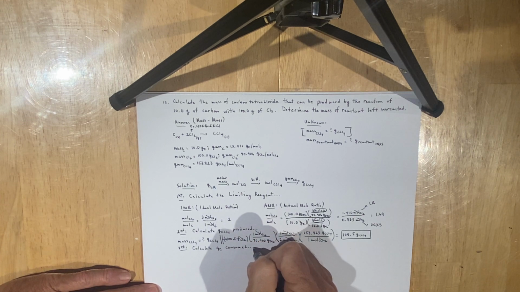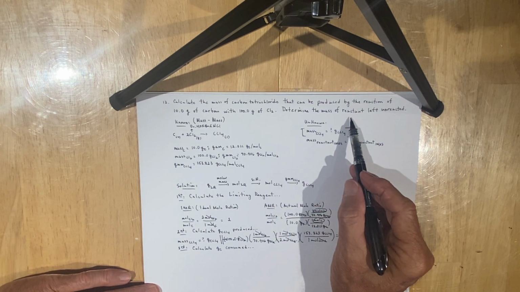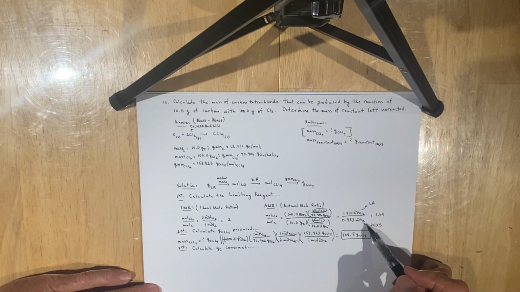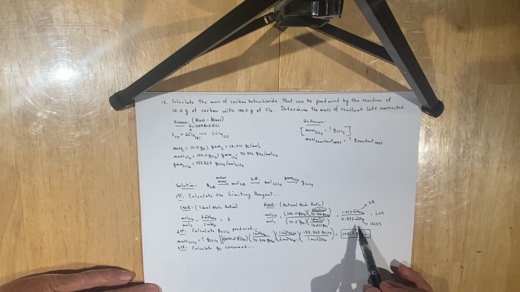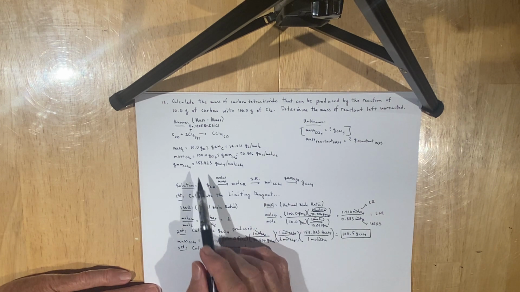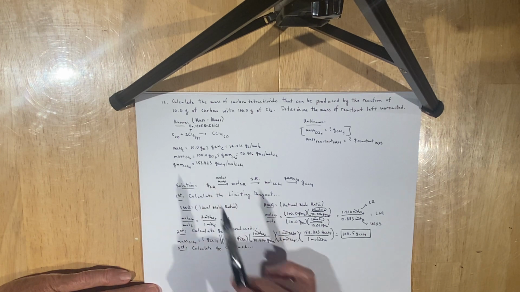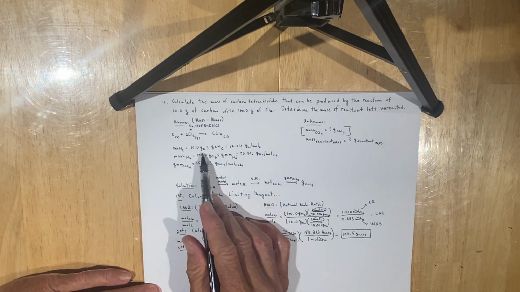And right now you're probably wondering, why do we need to do that? Well, if our task is to determine the mass of reactant left unreacted, our reactant in excess is carbon. So theoretically, if we're asked how many grams are left over unreacted, we need to calculate how many were actually consumed. We started with 10 grams of carbon. And so therefore you would think that the grams of carbon consumed are going to be something less than 10.